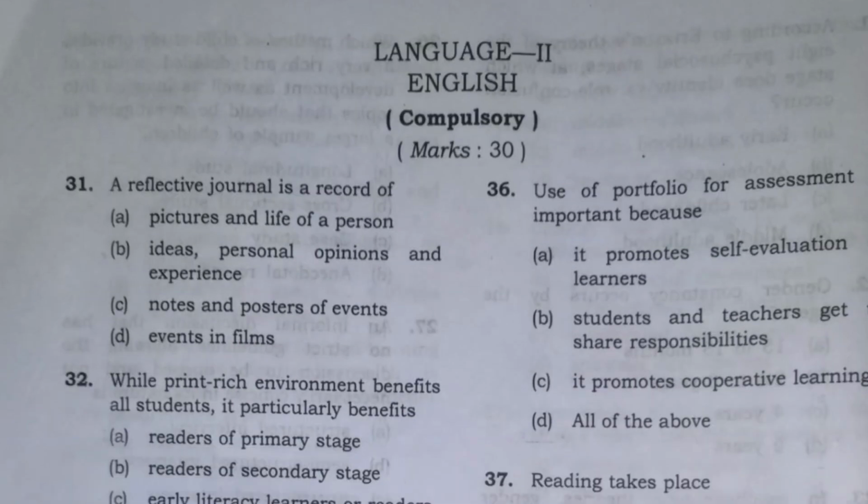If it is visible, then I think we should start solving the questions. So let's start. Question number 31. A reflective journal is a record of what? Pictures and life of a person, ideas, personal opinions and experiments, experience, or notes and posters of events in films. See, reflective journal, anecdotal records, student portfolios, teacher's diary, a lesson plan, all these are very important topics. By the word itself you can make out what it is saying. Reflective. Reflect. What do you reflect? You reflect your experiences, you reflect your ideas, right? So which one do you think will be the correct answer? Of course, option B is your correct answer. Great. Let's go to the next question now.